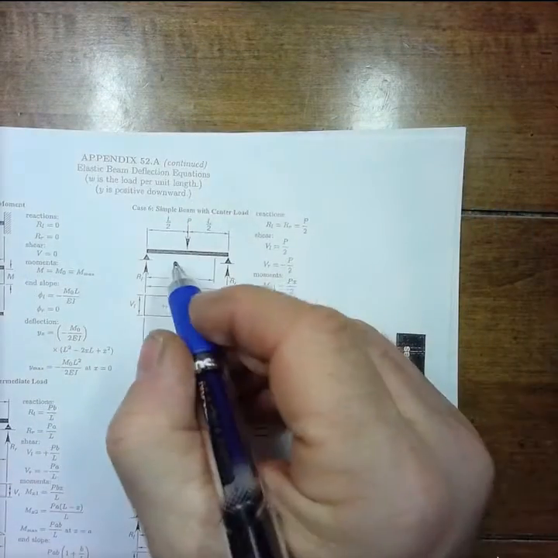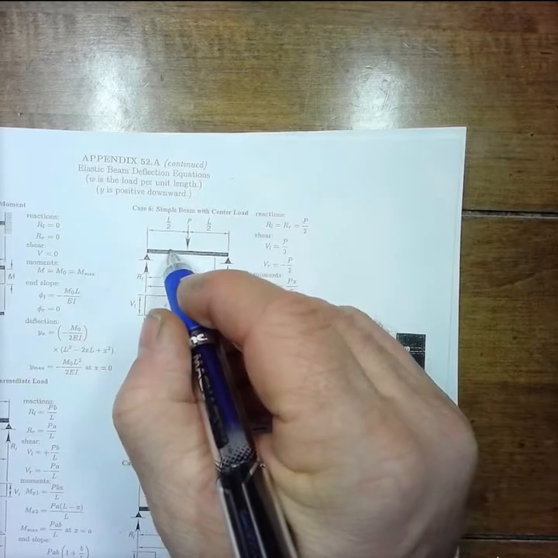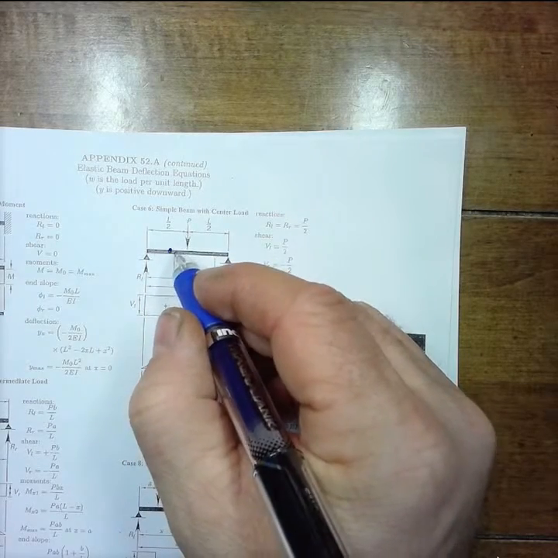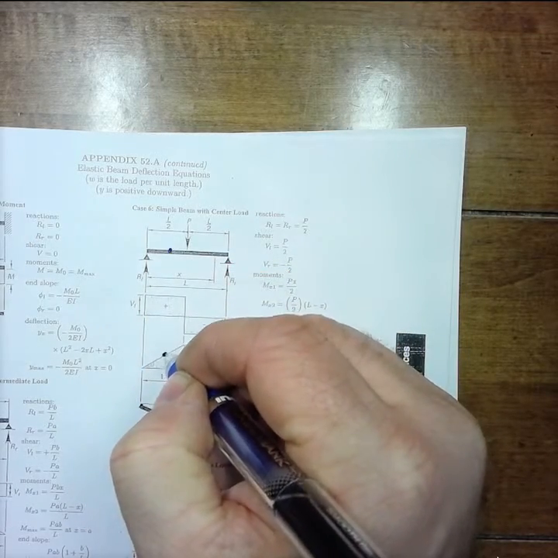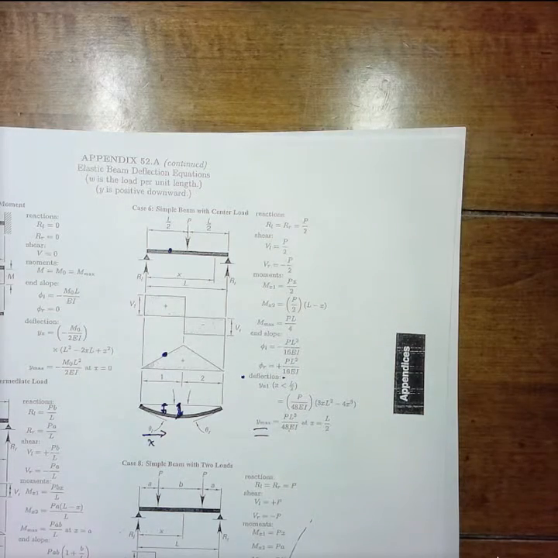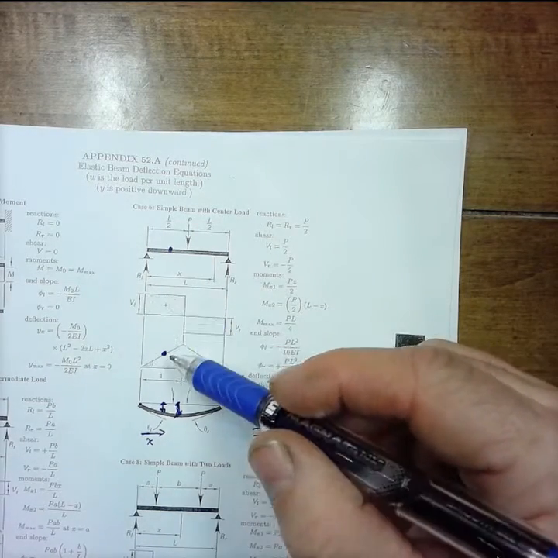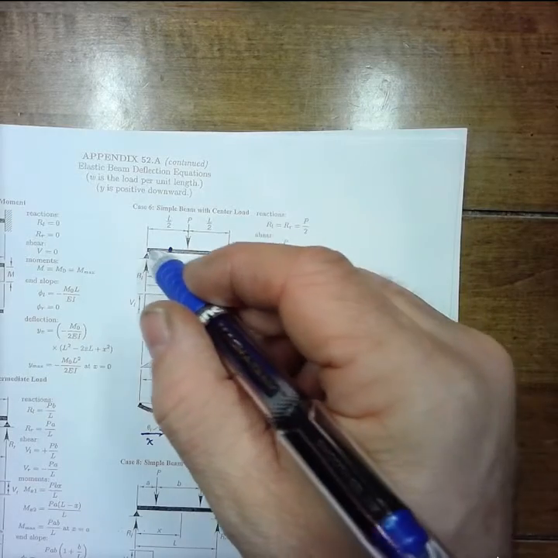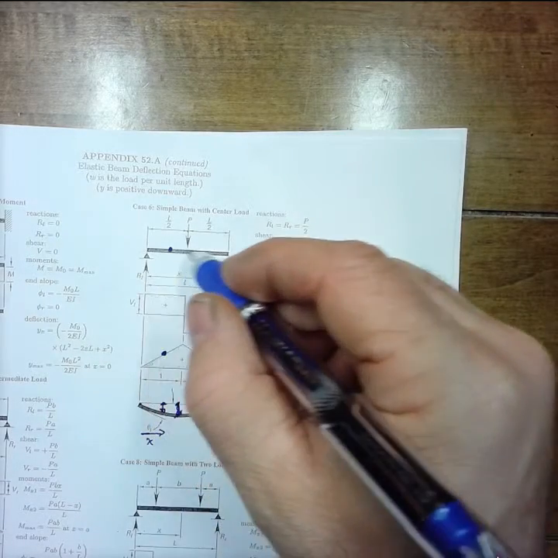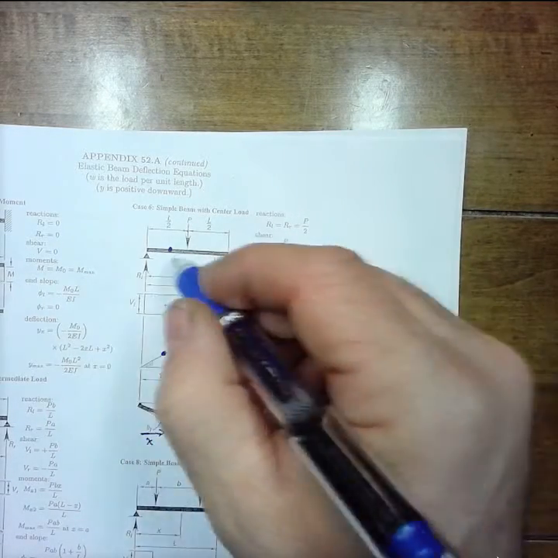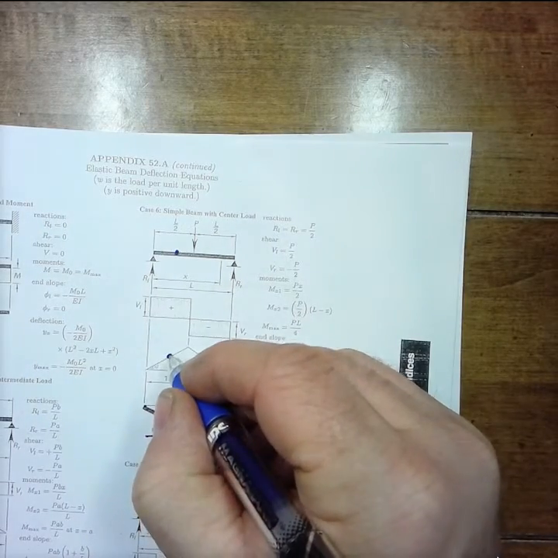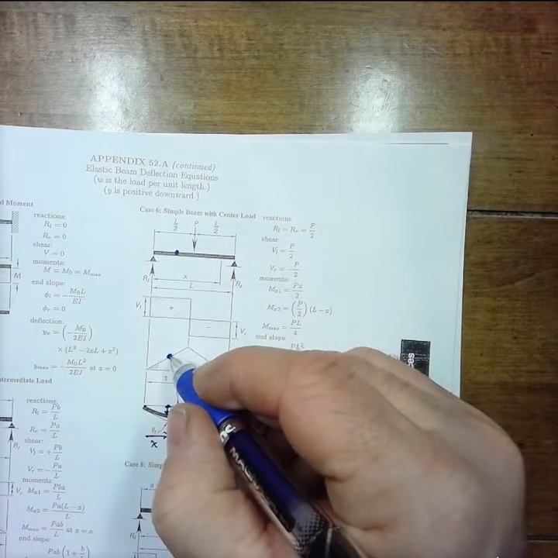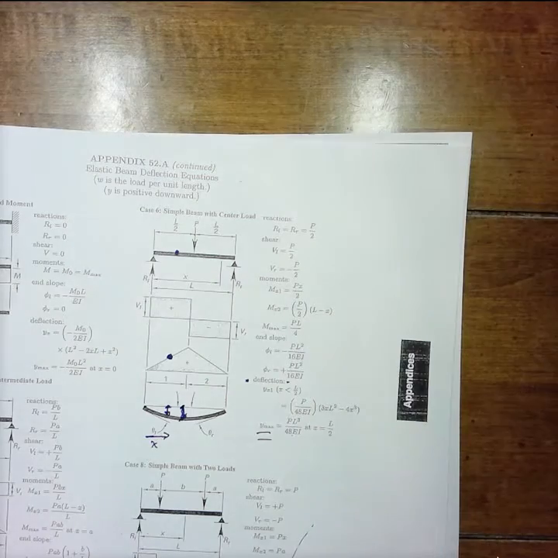So if we were using this case again, and it were this point, the internal moment there could be found on the moment diagram. So one of the values of the shear and moment diagram is it allows us to find the moment from left to right in a beam, or along the length of a beam. So if we just chose a point here, we could actually get the moment off of the moment diagram.